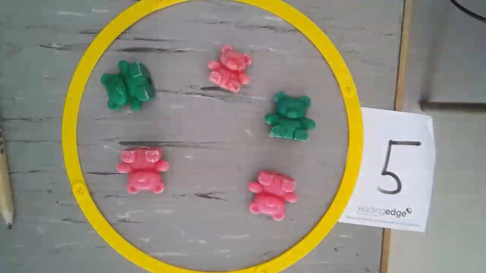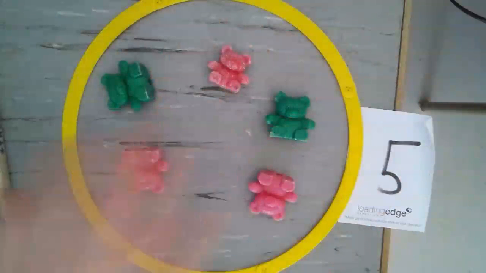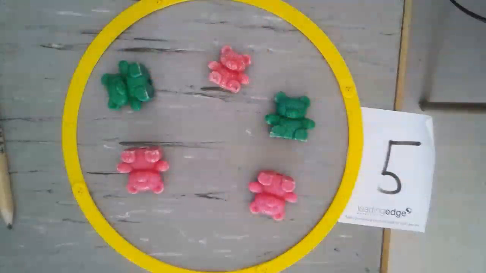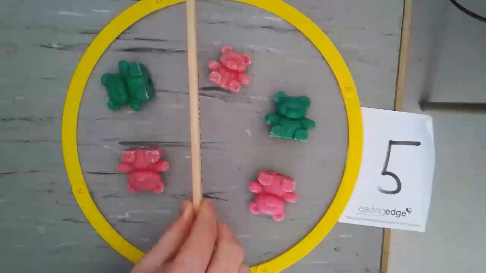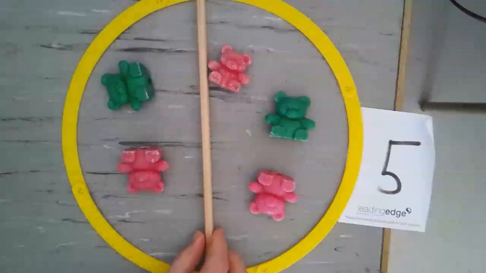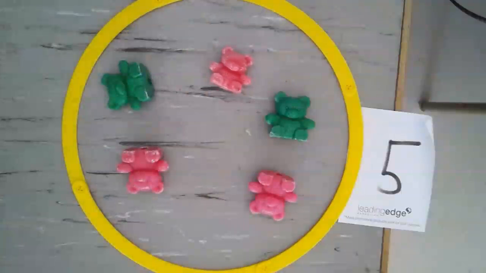Now, let's see what we can find out about 5 from our sets of bears. So we want to find out different things about 5. Like last week, we found out about the 5 cows in the shed and how they were divided up into different sets of 5. So we are going to partition. So with this set, we're going to make it into 2 smaller sets called subsets. Okay, and the way I'm going to put them into smaller sets is using this pencil to partition them, to divide them into 2 smaller subsets.